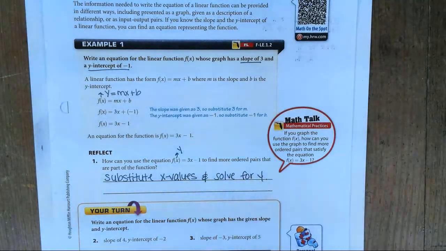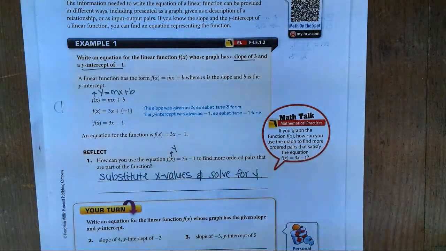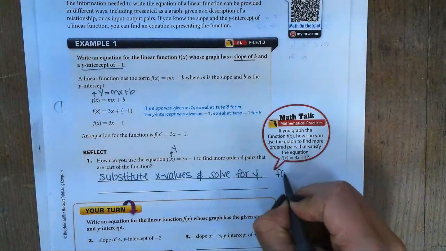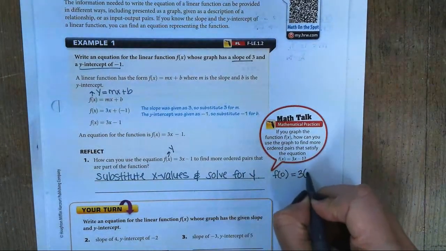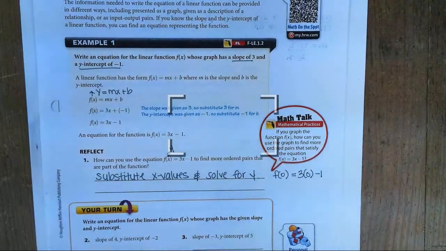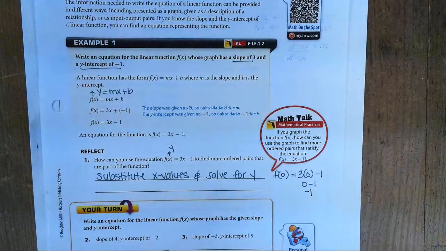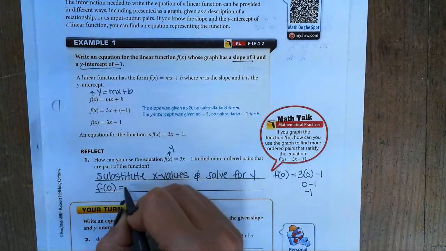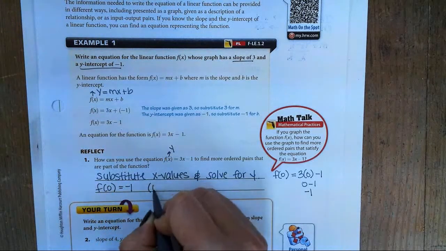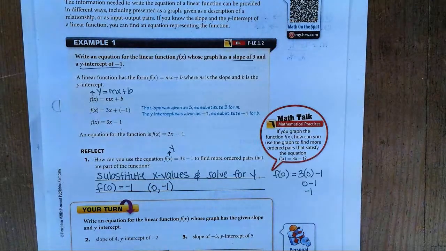Now, let's go ahead and solve another point. Let's just try and find f of 0. So when x is 0, what do we have? 3 times 0 is 0, and 0 minus 1 is -1. And so f of 0 is -1. So another ordered pair on this line is (0, -1).